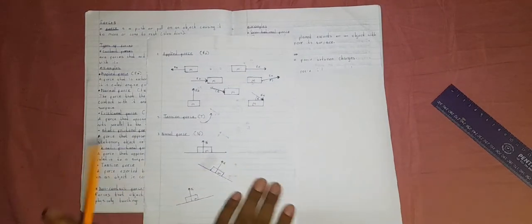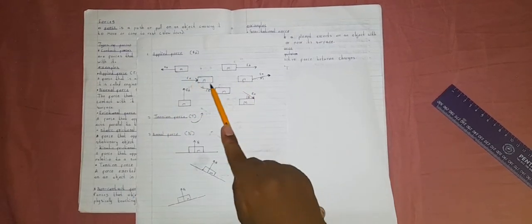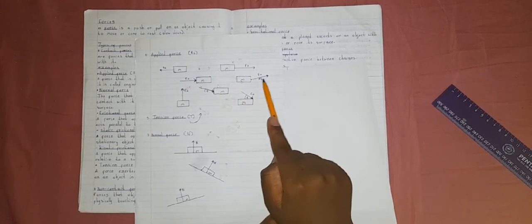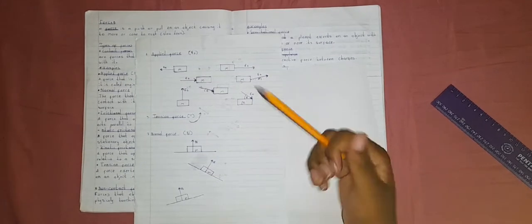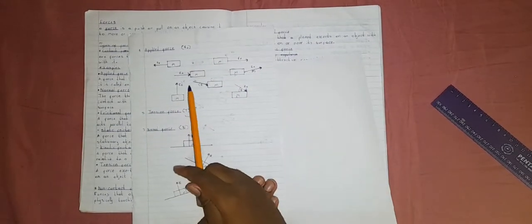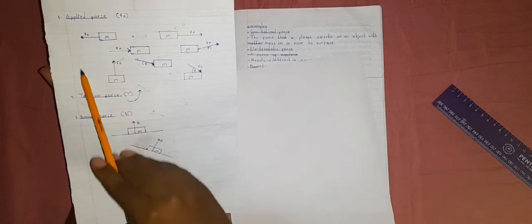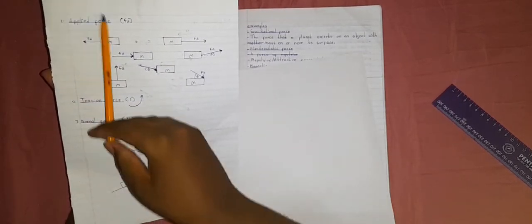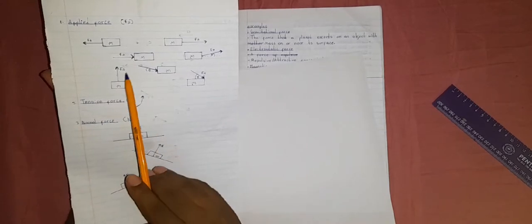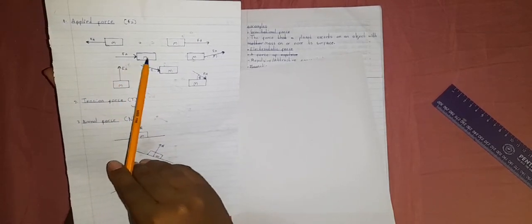Like here, I wanted to show you this. Applied force can act parallel to the surface. It can act at an angle like this here. We will talk about this in the next videos, and I hope you can see it there. Also, the tension force can act like the applied force, but applied force and tension are different forces. They can act at an angle or horizontally, parallel to the surface.